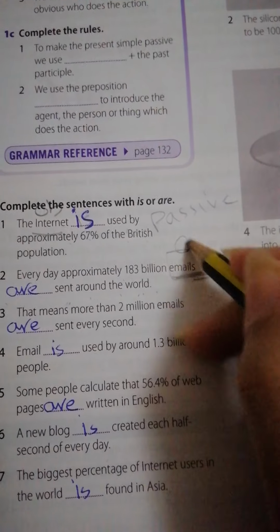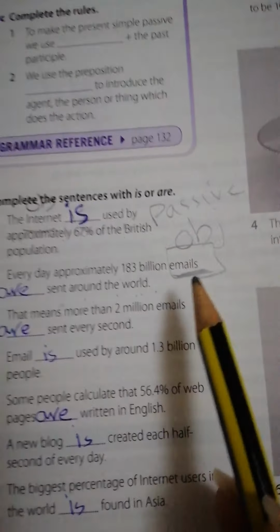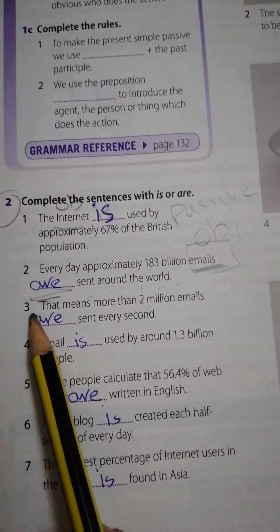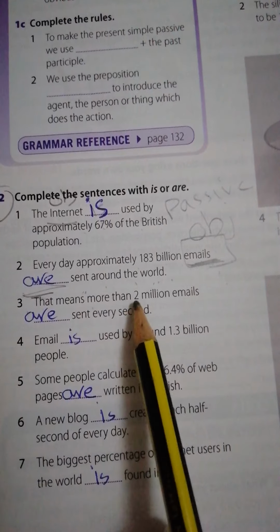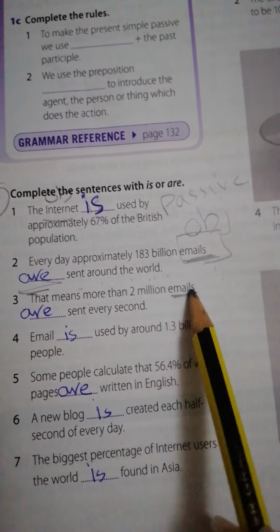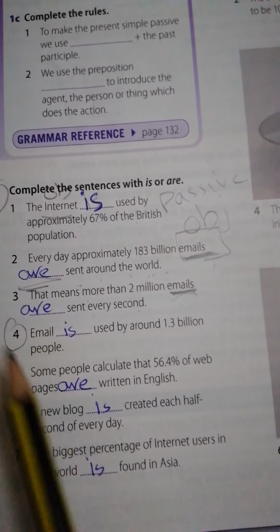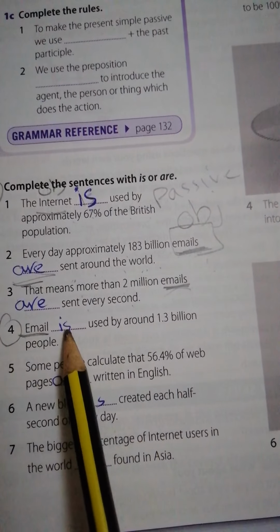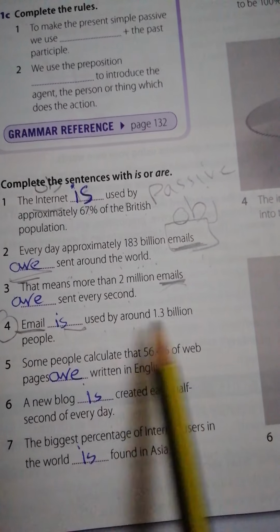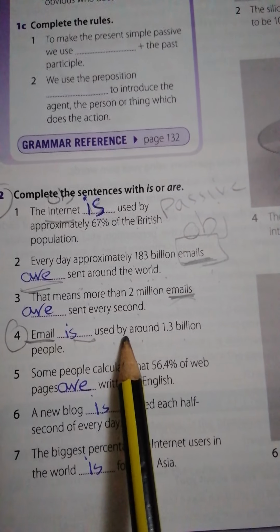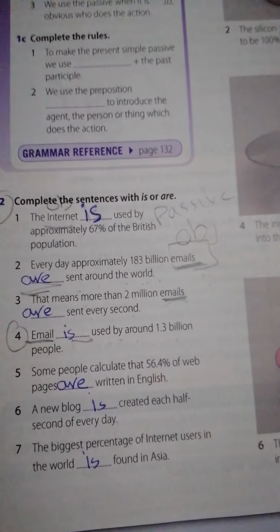Emails is the object, and that's why we put are, because it's plural. Number 3: that means over 2 billion emails are sent every second. Number 4: email is singular, is used by 1.3 billion people. So email is used.